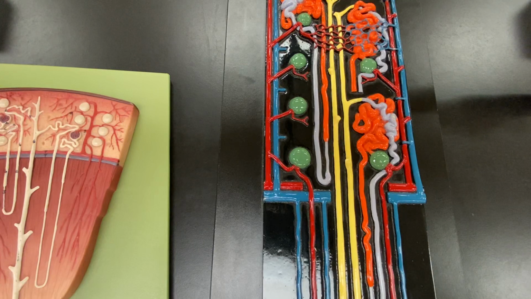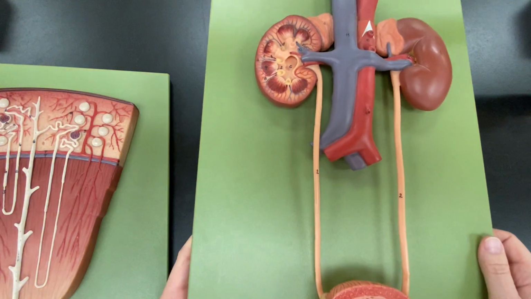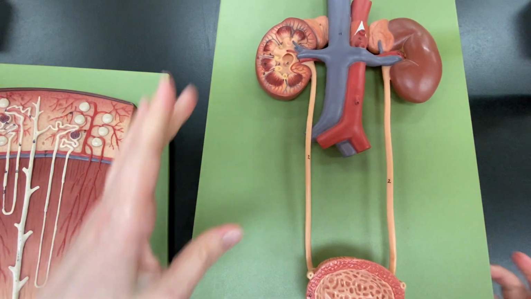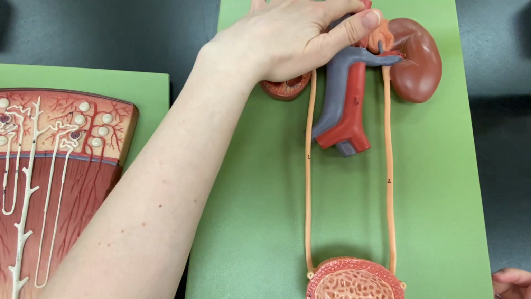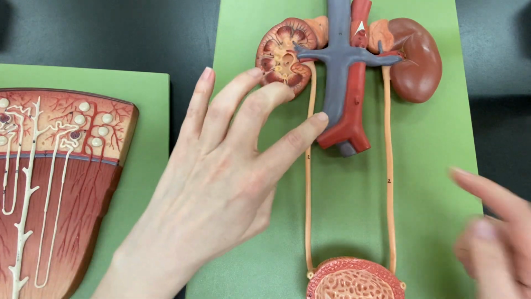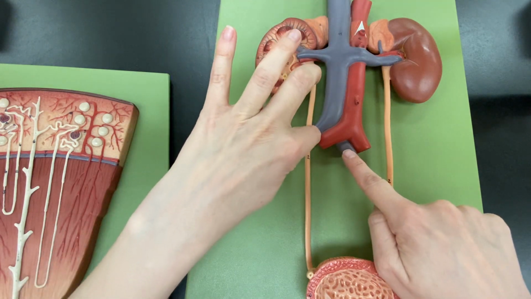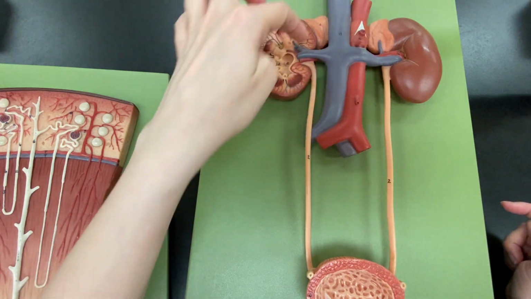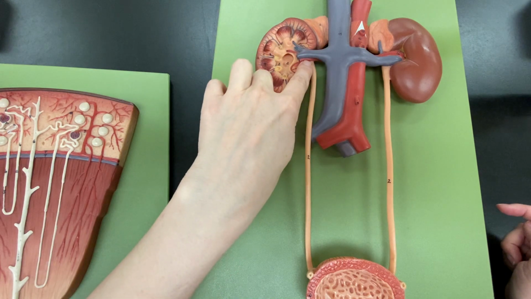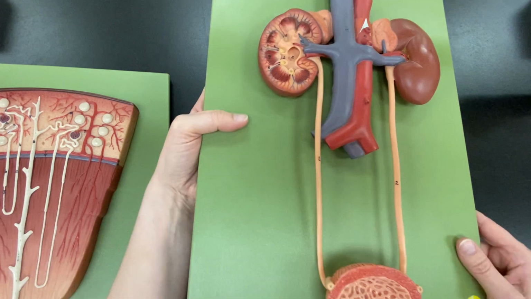Okay, we're not at 10 minutes yet, so we will keep going. Let's do the urinary system model. So we've got kidneys, adrenal glands, the aorta, left and right common iliac. We've got left and right common iliac vein and the inferior vena cava. Of course, you can see the renal artery, renal vein. What else can we see in here?